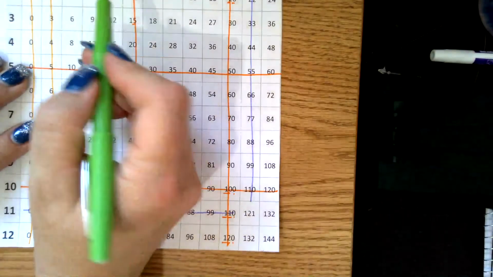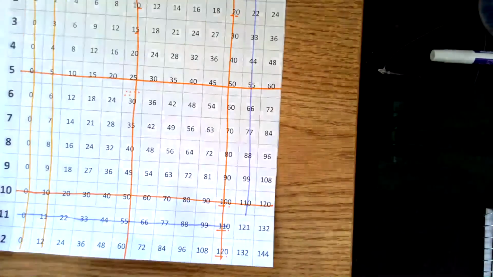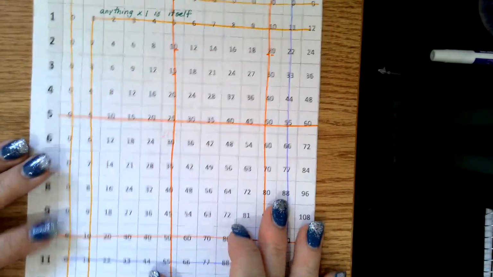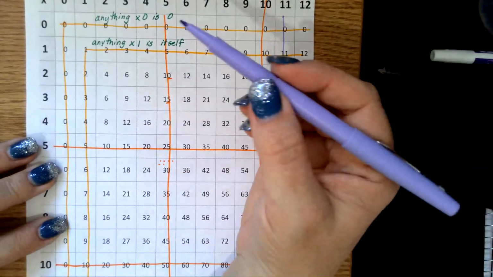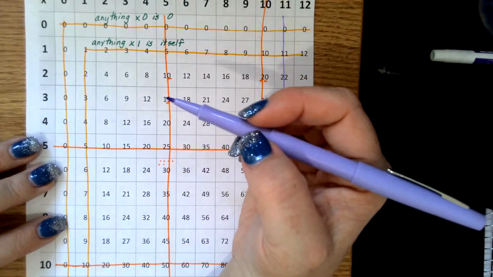So if we shade this in, there's another pattern on here that's super easy that we can go with, and that's the pattern of 2s. Sorry, I should have known this. Multiplying by 2 is just 2 groups of that number, so it's the same thing as adding the number twice.